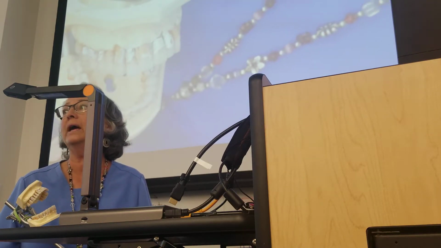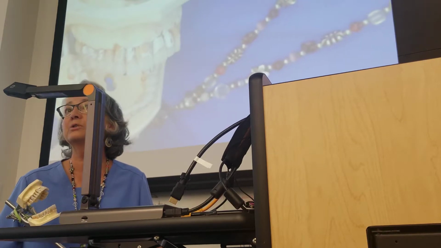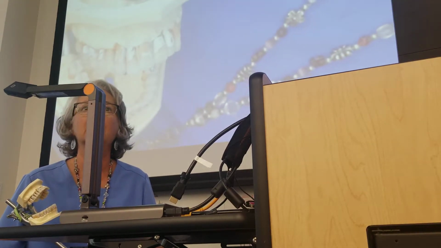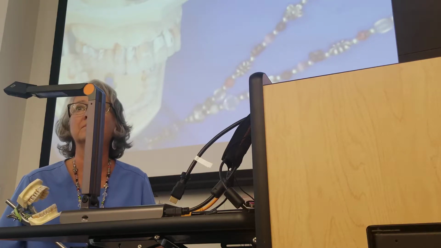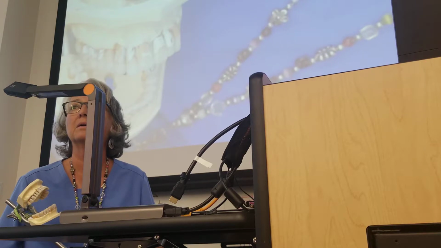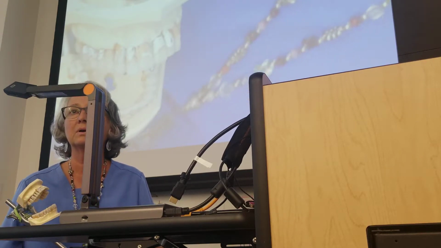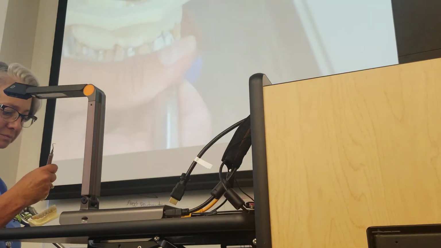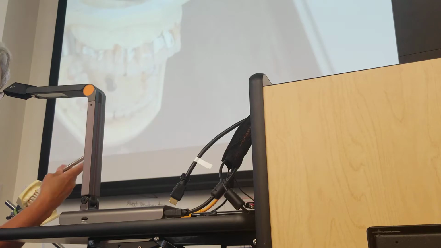Only the outer edge is used to instrument the anterior teeth. Does the working end change when you're doing towards you and away from you, for the anteriors? So, same working end.